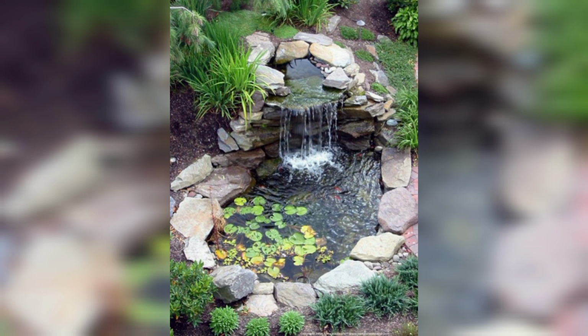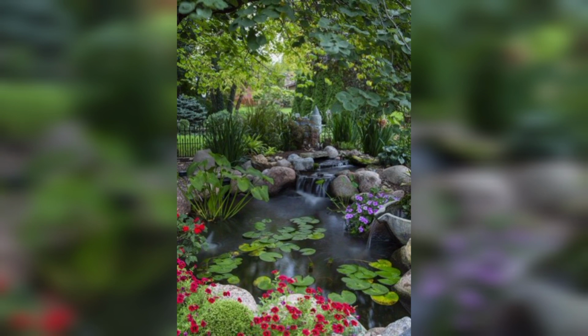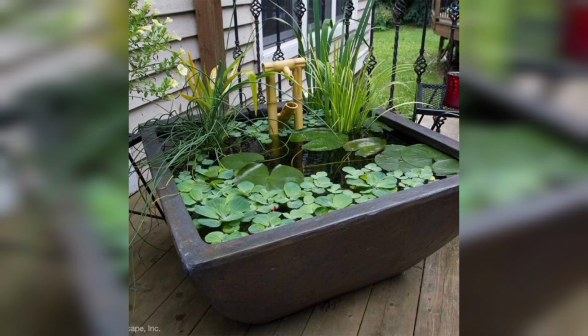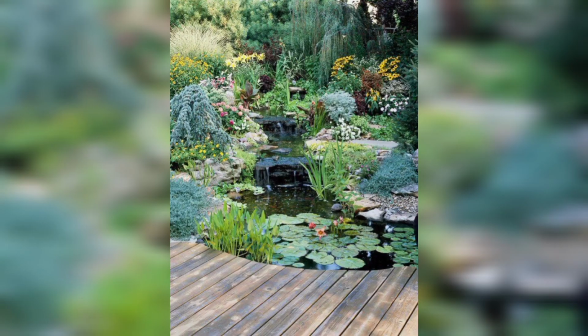Wildlife pond. Construct a pond with a shallow end for birds, frogs, and other wildlife to access. Use native aquatic plants to provide habitat for local fauna. Install a bird bath or feeder nearby to attract even more wildlife to your garden.